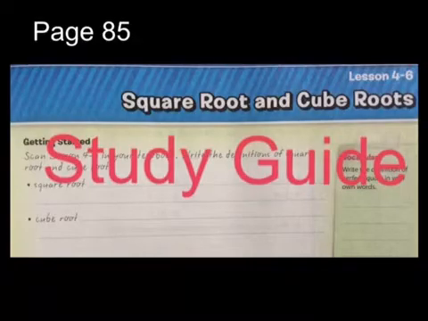Hello everyone and welcome to lesson 4-6, square roots and cube roots. This lesson is found on page 85 and this is your study guide lesson.